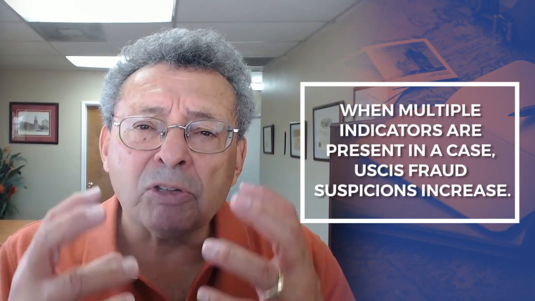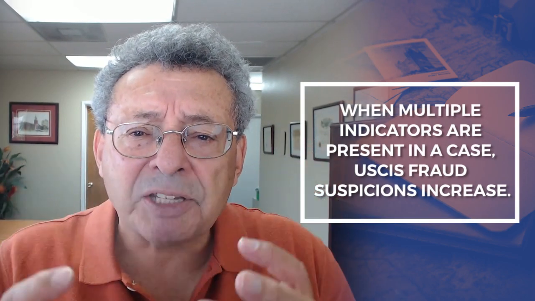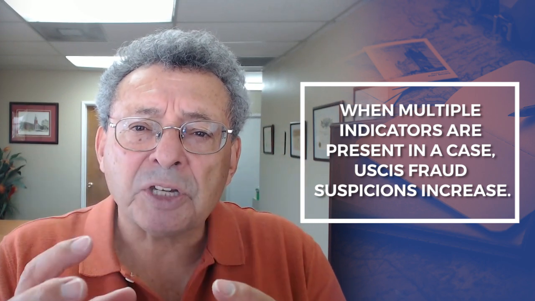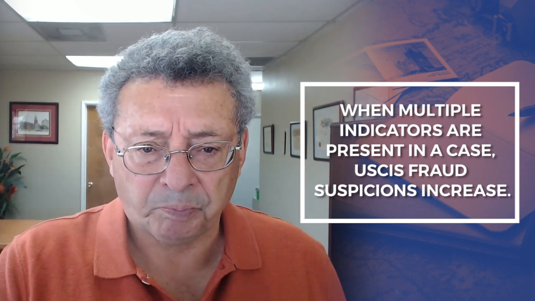Now, here's a very important point to understand. When multiple indicators are present in a case, USCIS suspicions increase.